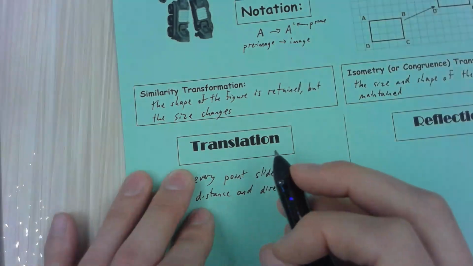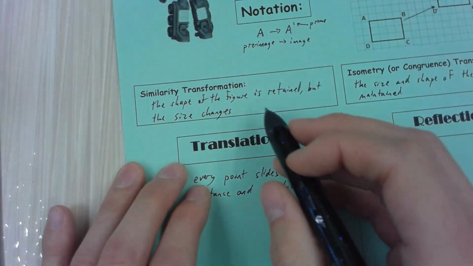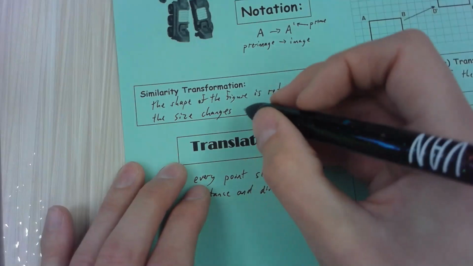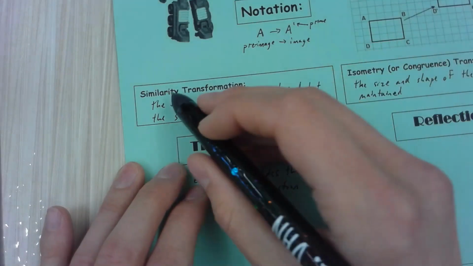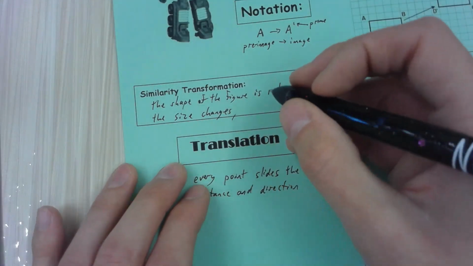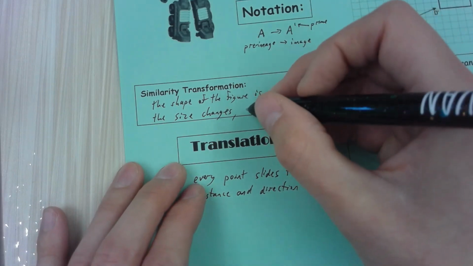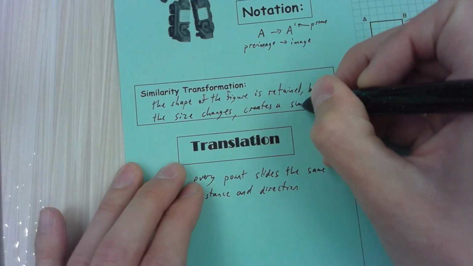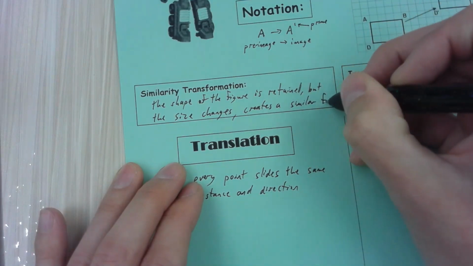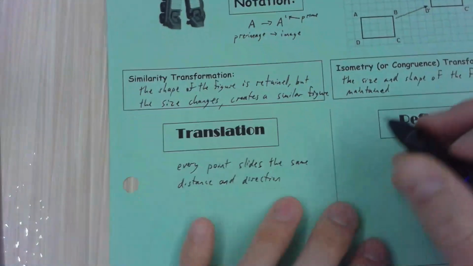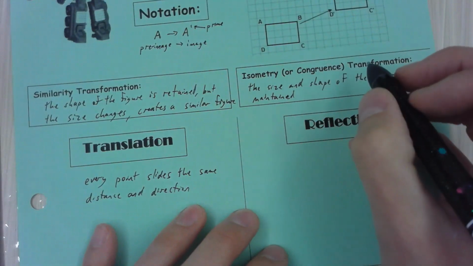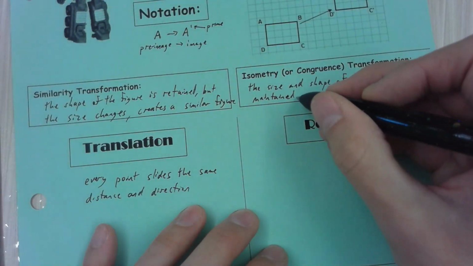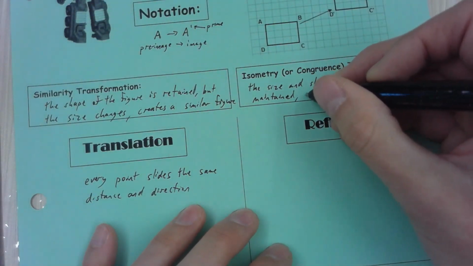So in each of these, the figure that we end up with, in the case of a similarity transformation, creates a similar figure, where with a congruence transformation or an isometry, it creates a congruent figure.